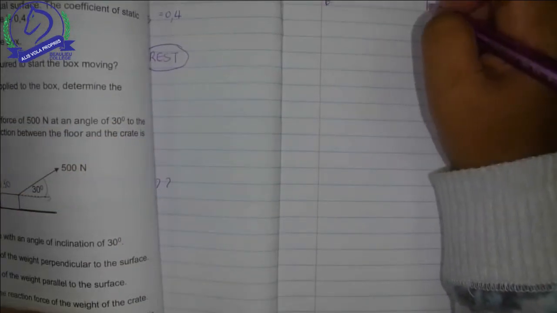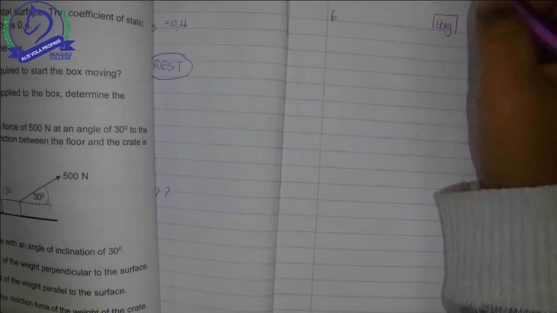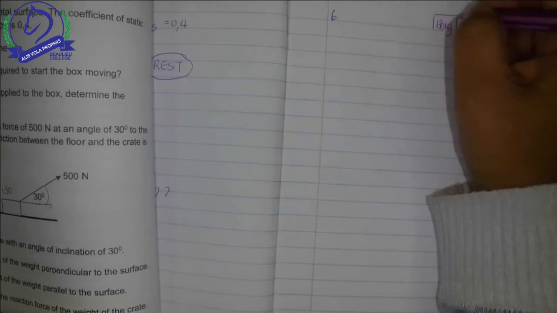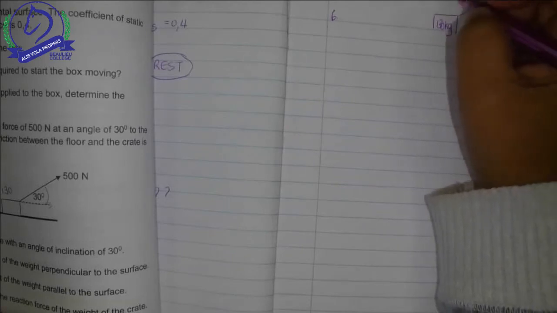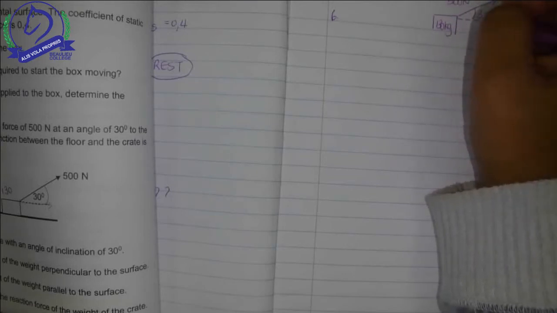So here I have my crate. My crate has a mass of 130 kilograms. This crate obviously has a force that's pulling it, a force of 500 newtons, and that force is acting at 30 degrees to the horizontal.